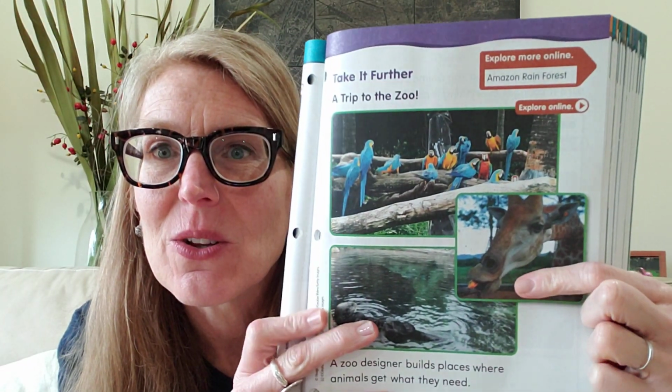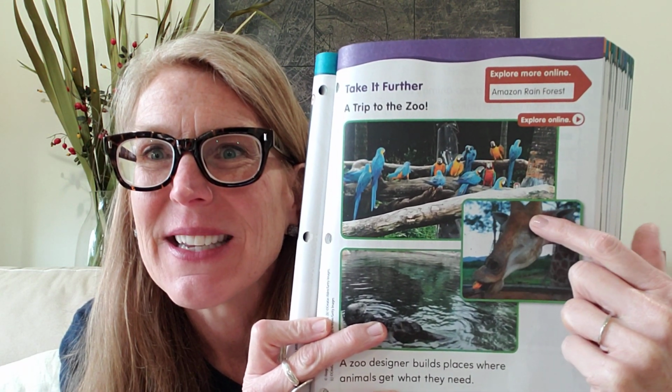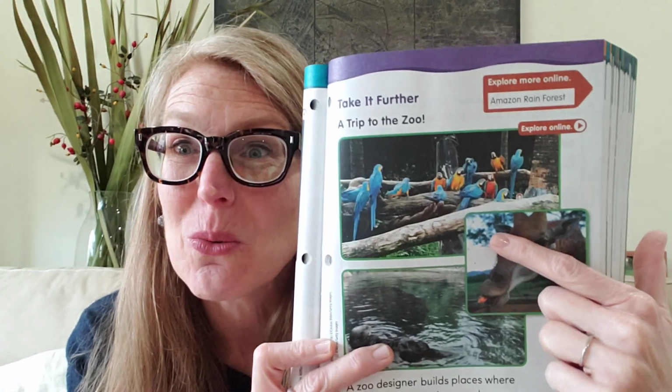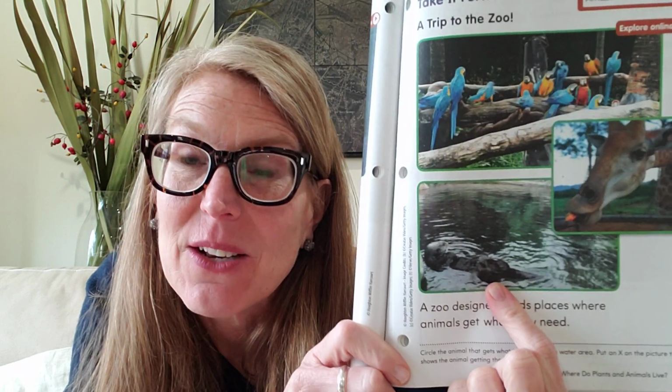Now, if I take a look at this picture, look at what's in the background for that giraffe. Really tall what? Really tall trees, right? Because giraffes like to eat leaves, right? So those really tall trees are there for those giraffes. And then take a look down at the bottom. The alligators. What's really important to the alligator's habitat? What does the alligator need? It needs that body of water, right?